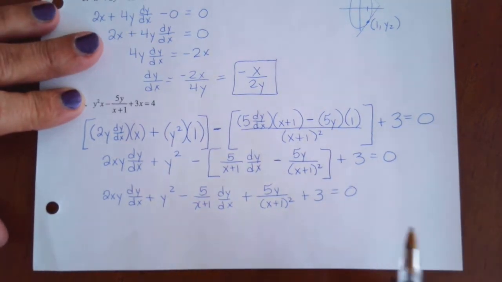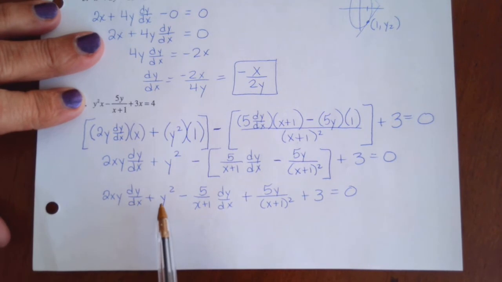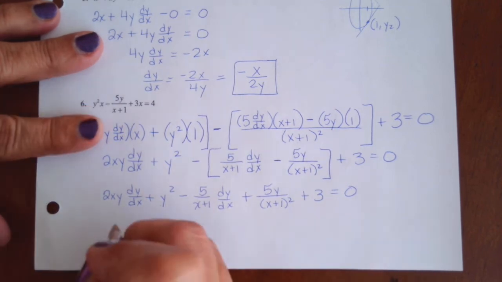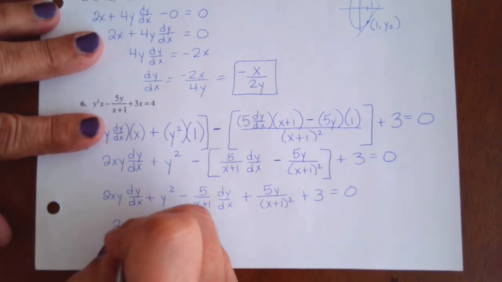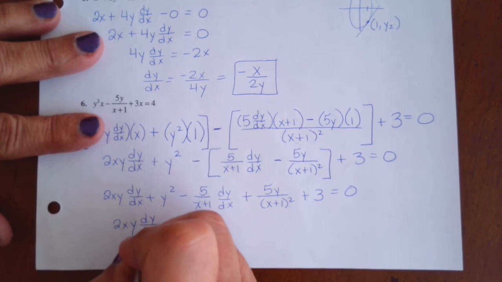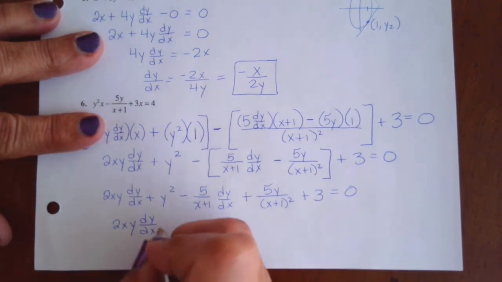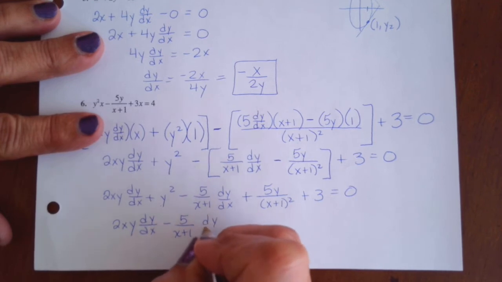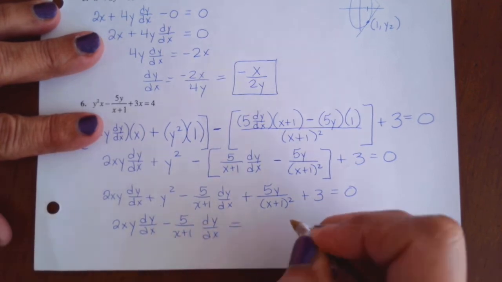All right, so remember the rule. Any term that does not have a dy dx, so this one, and this one, have to move over to the other side. Take the opposite sign. So leave the two dy dx terms over here. And we're going to move the others over.